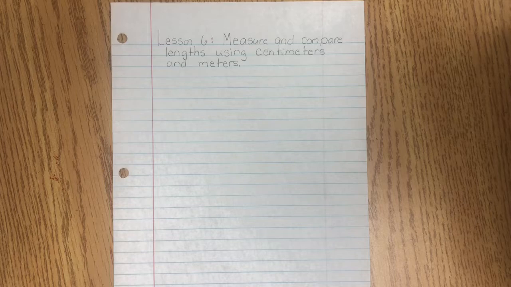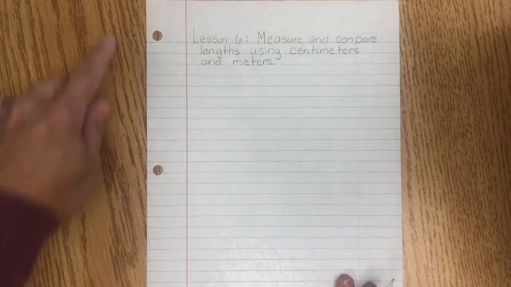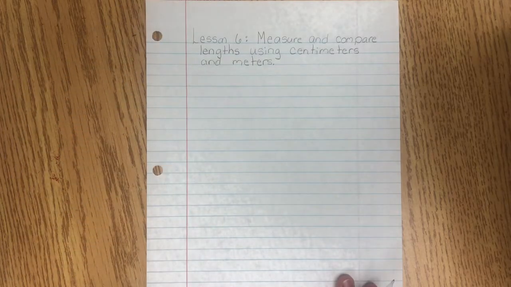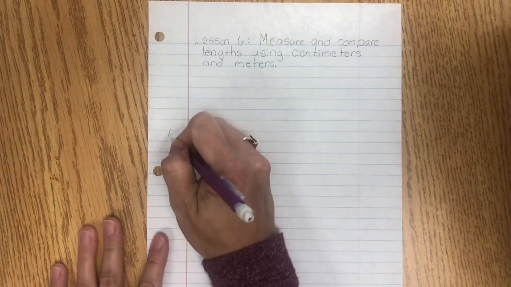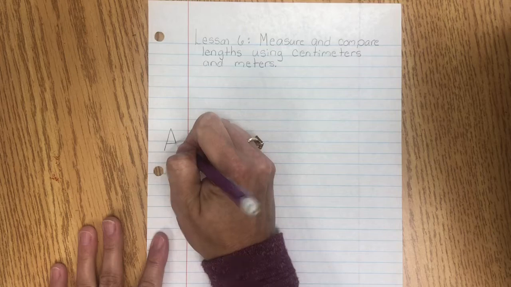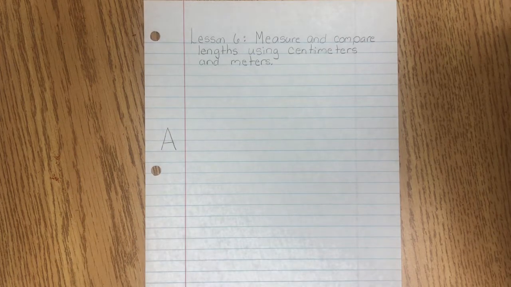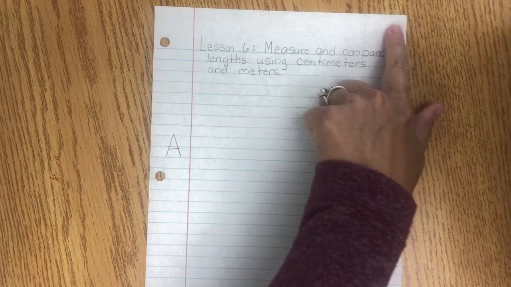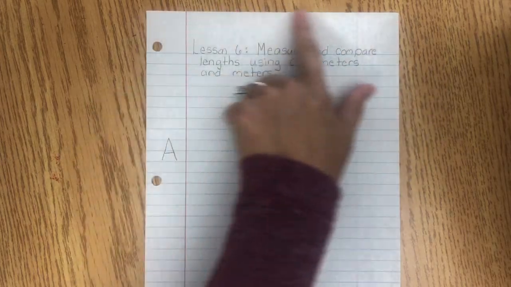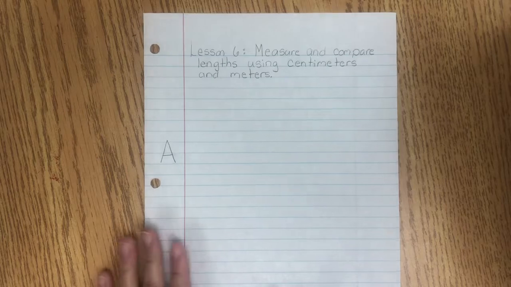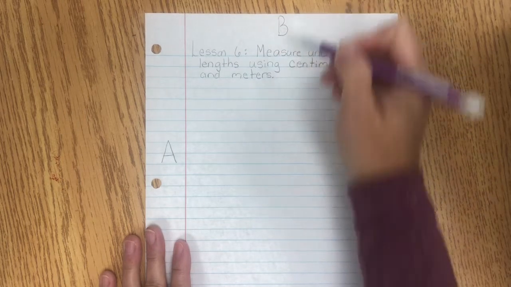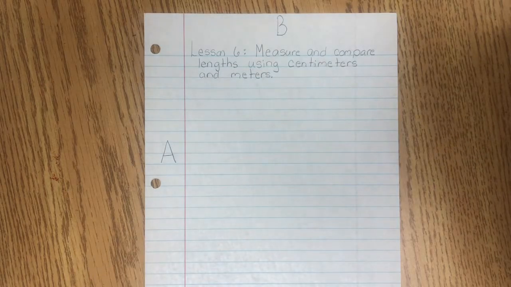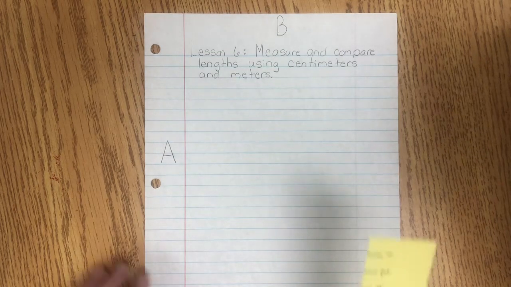So let's get started. The first thing I want to do is measure the length of my notebook paper. I'm going to label this side A. The next length that I want to measure is the width of my notebook paper. So I'm going to measure this side B. I'm going to use my centimeter ruler to measure both sides.